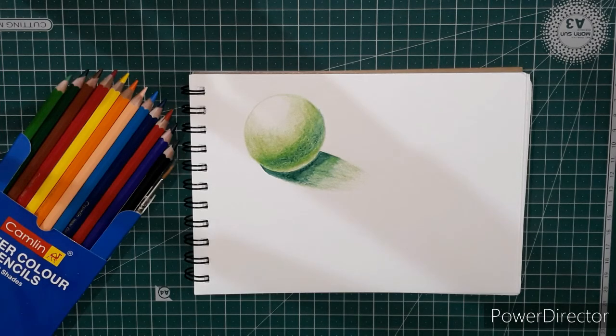I hope you have understood the basic concept of light and shade on three-dimensional objects. In my next video, I'll show you how to arrange two or more objects together and what is the effect of each and every object on each other.